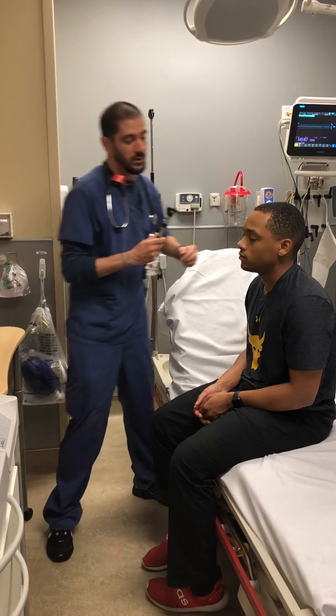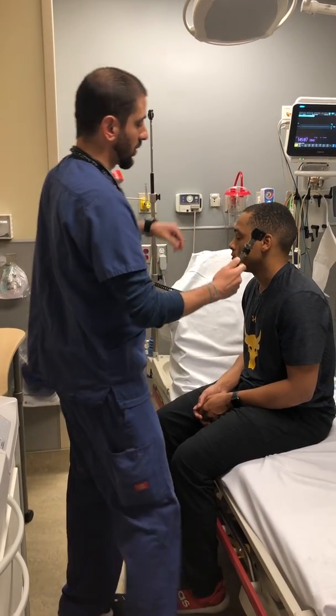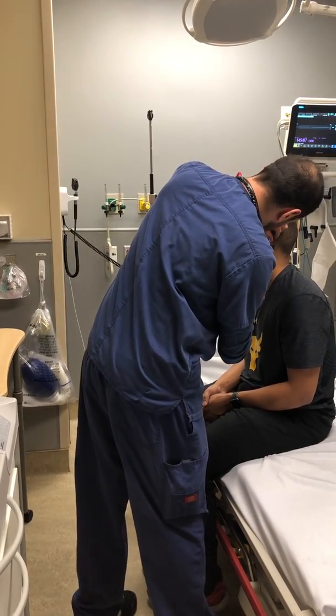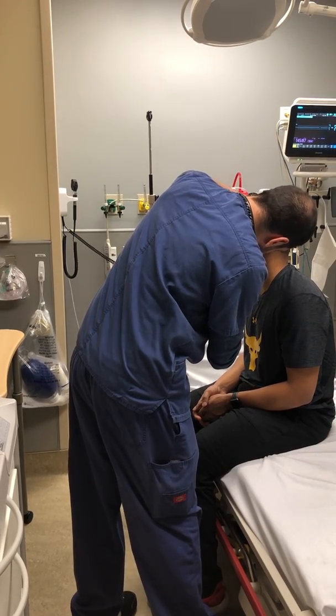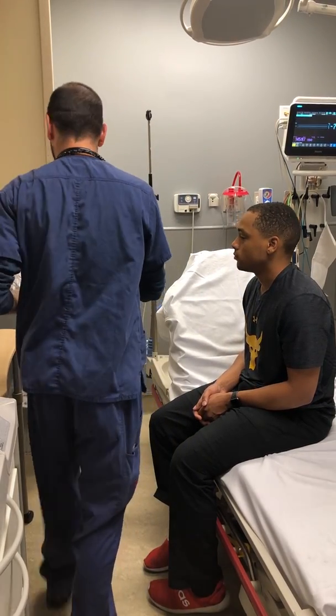Noting that the ears are of normal color, no redness noted, no drainage, no pus, no other signs of infection noted in the ears.